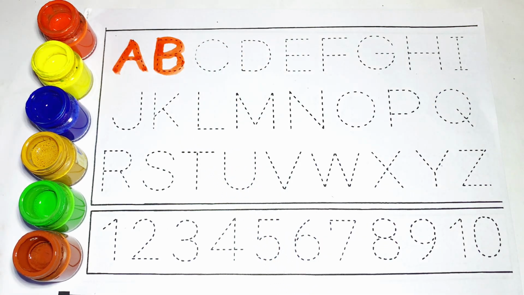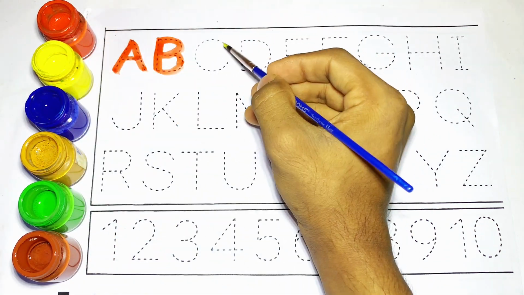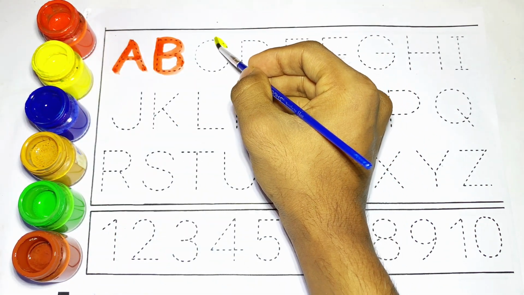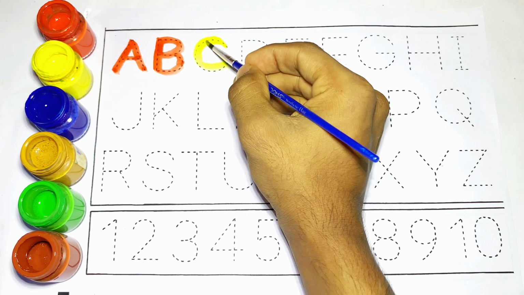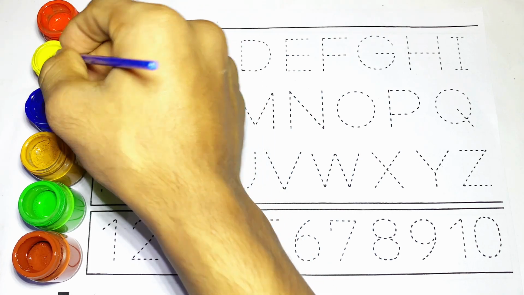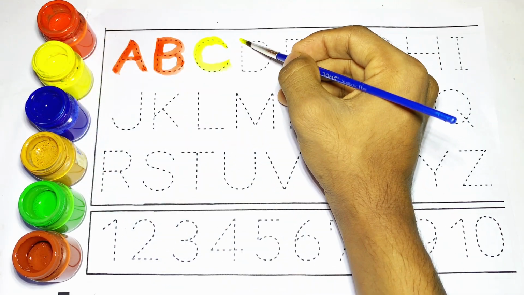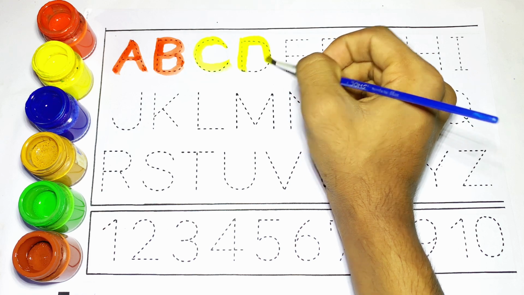Kids now draw C. C for cat, C for car. The alphabets of C. And use yellow color. Kids again use yellow color and draw D. D for dog, D for doll. The alphabets of D.